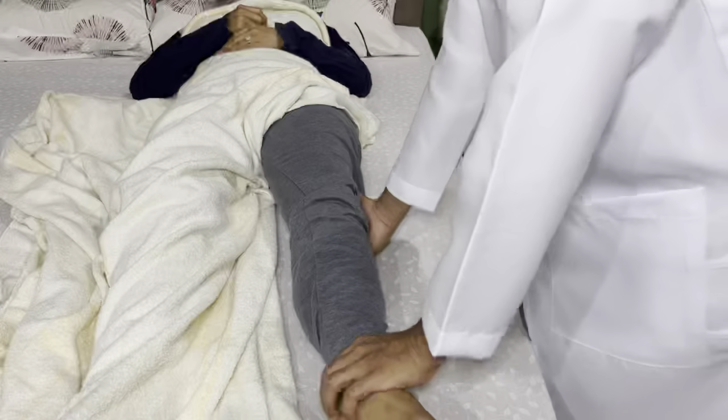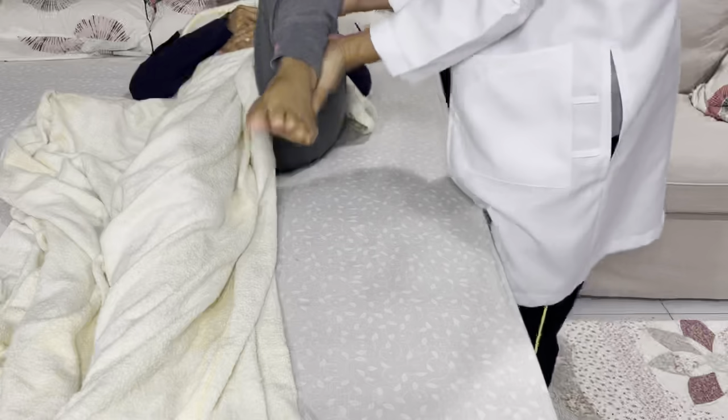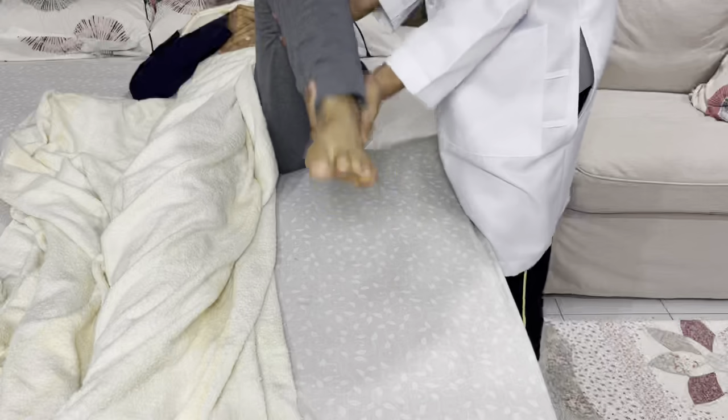And now we perform knee exercises. Raise the patient's leg again, perform flexion and extension, flexion, extension, flexion, and extension.